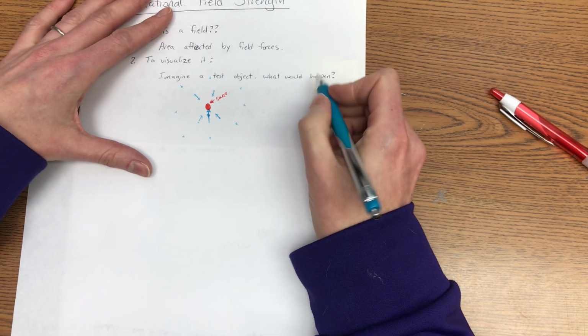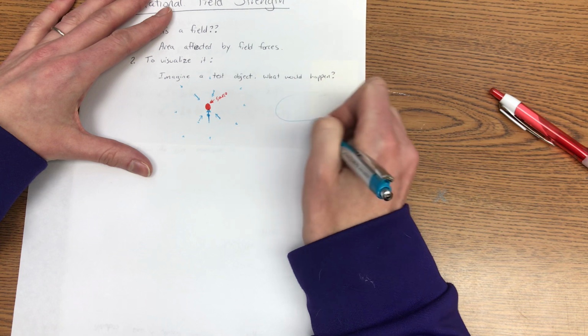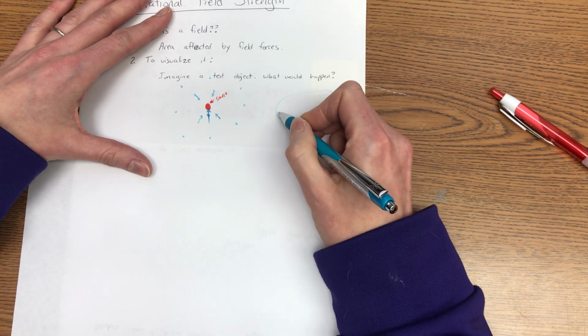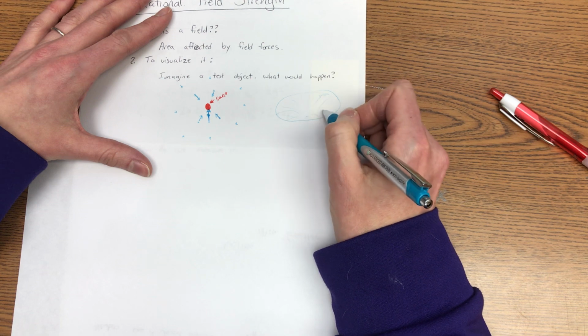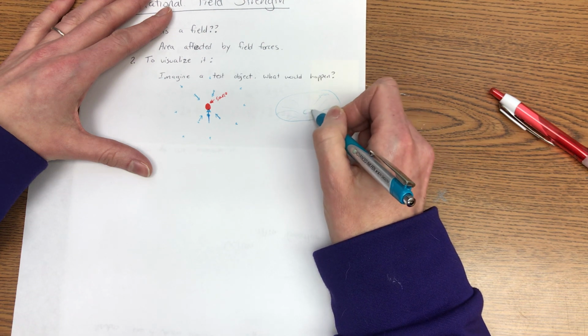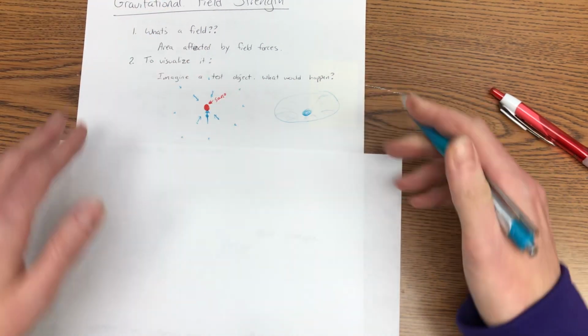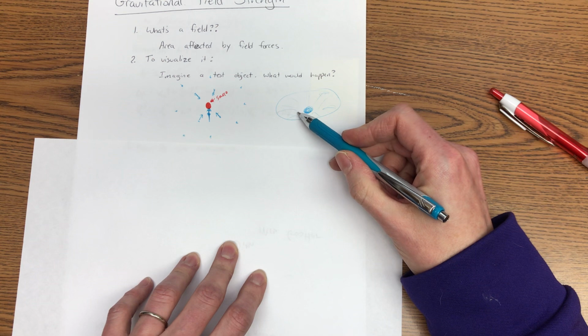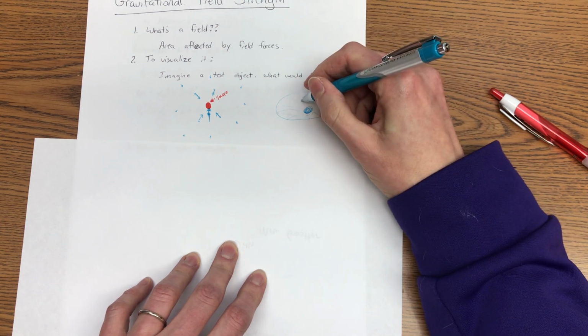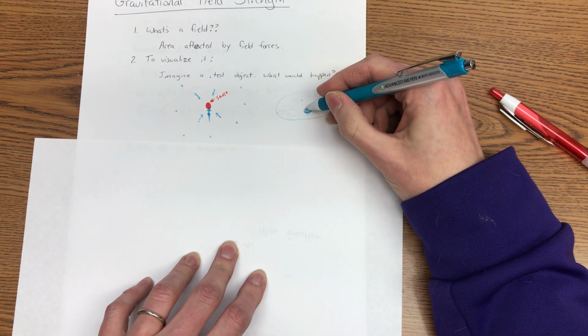You've probably seen in a video or on television a circle where they put a sheet or a stretchy fabric on it, and they put a basketball or a bowling ball in the middle, and it looks like it's going down. This is another visualization of a gravitational field. When they put a marble here, it's going to roll down in.